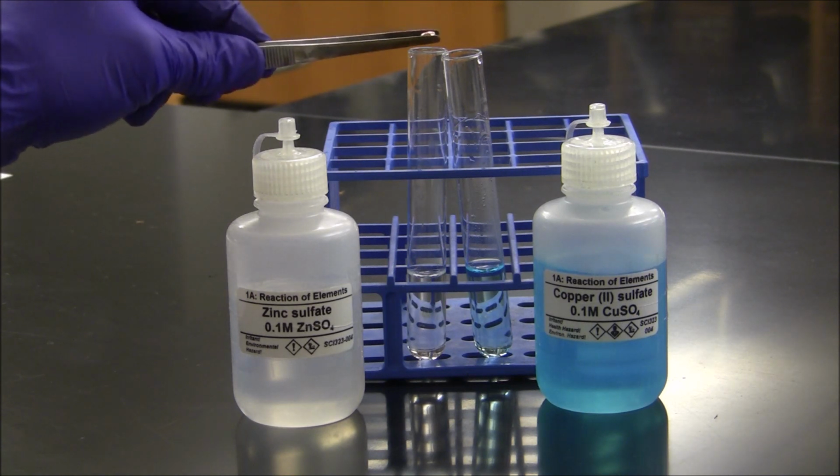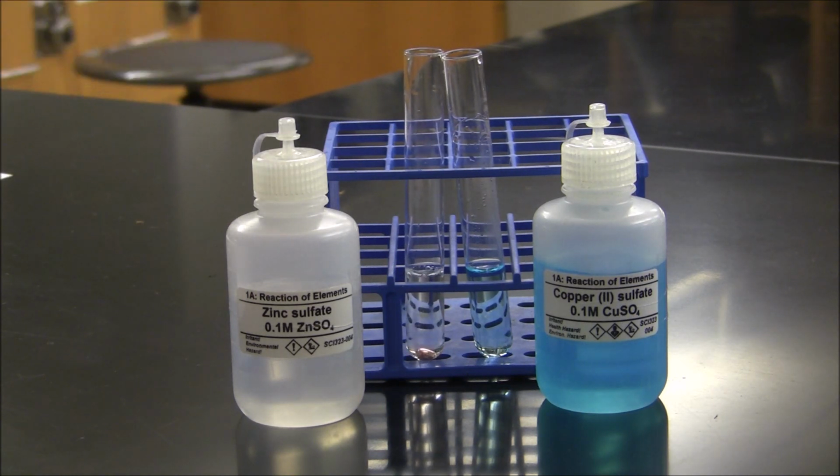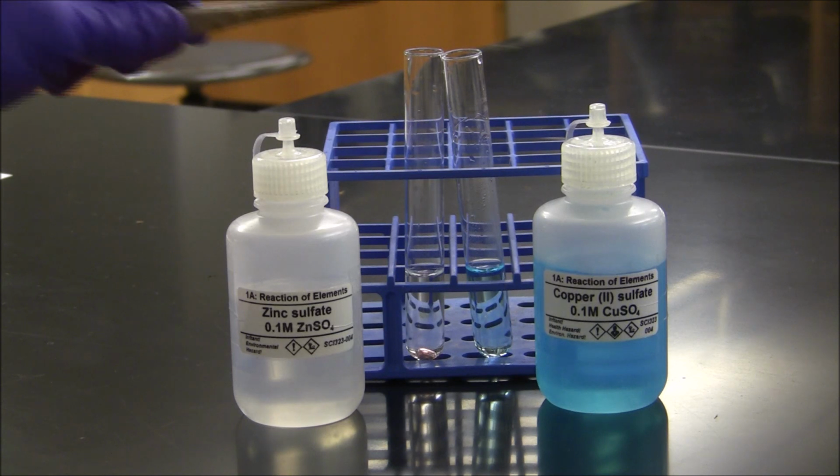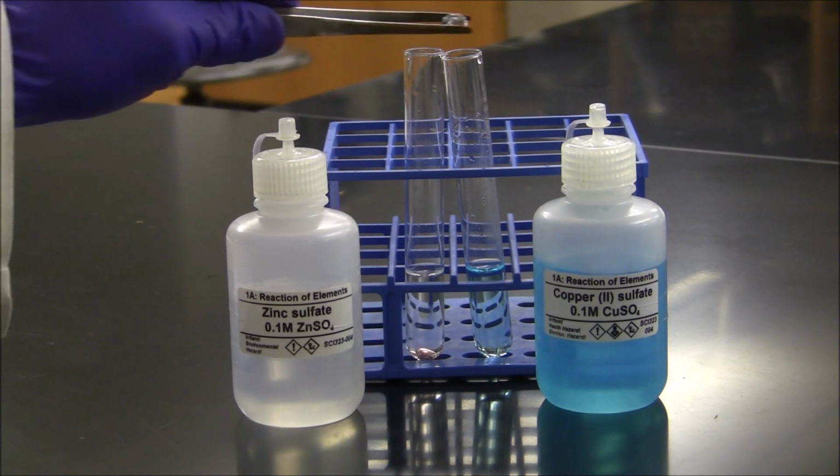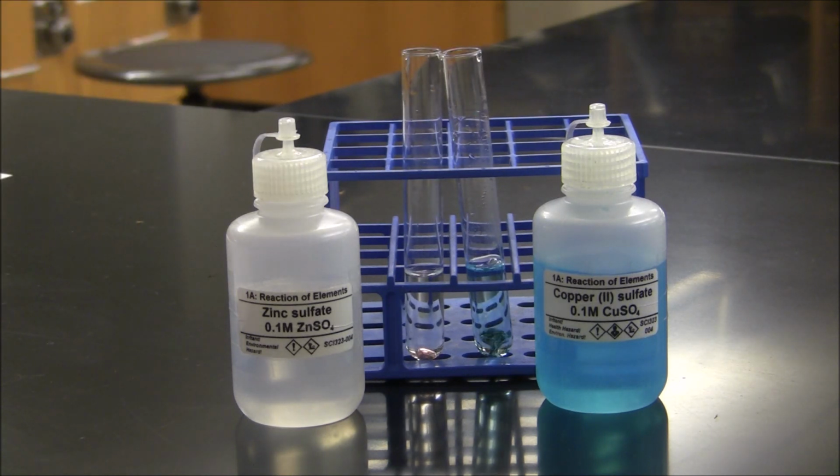I'm going to add the piece of copper metal to my zinc sulfate now. In the second test tube, we're going to try to react elemental zinc with the copper(II) sulfate solution. Here's my piece of elemental zinc metal. I'm going to add it to the solution of the copper(II) sulfate. We're going to let these stand for about 5 minutes, and then we'll come back and see what changes happened, if any.